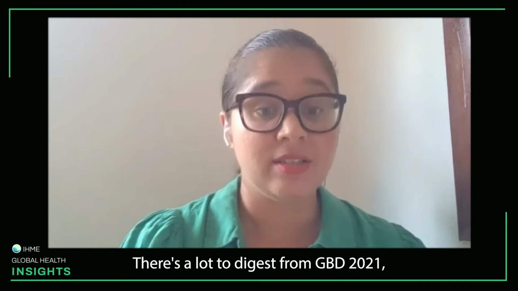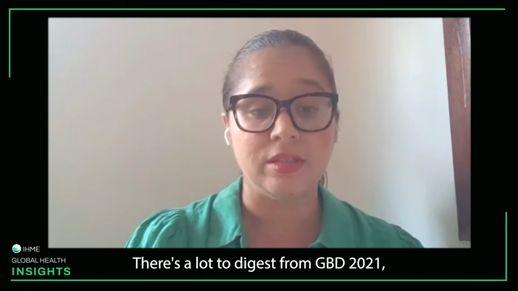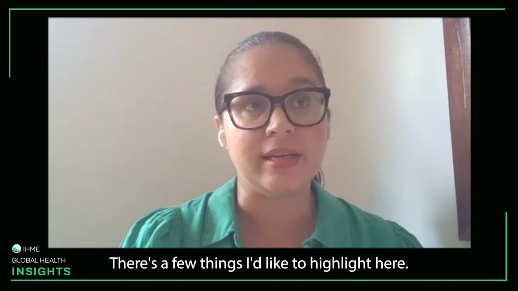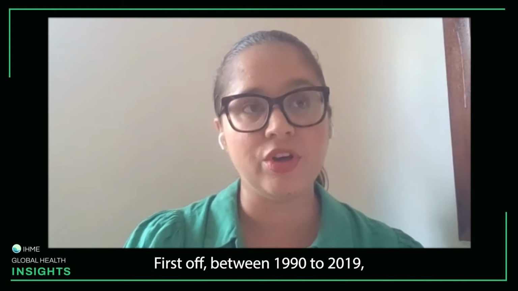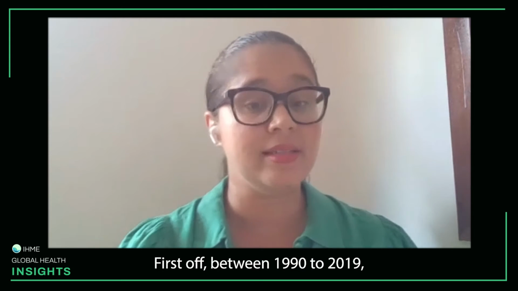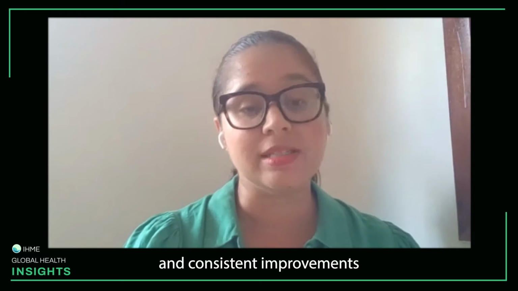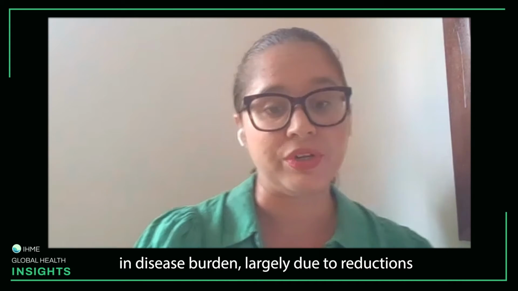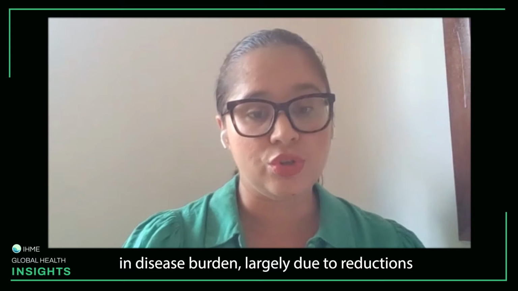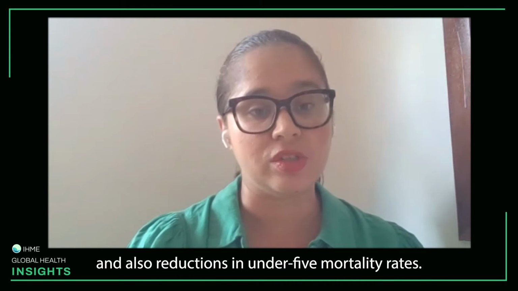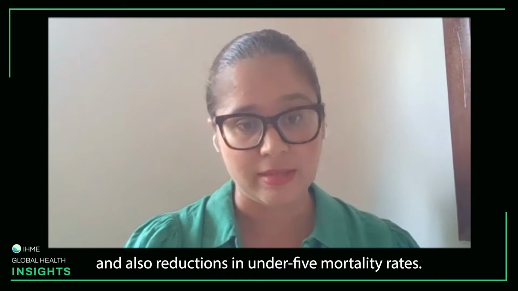There's a lot to digest from GBD 2021 in terms of trends in disease burden globally. There's a few things I'd like to highlight here. First off, between 1990 to 2019, we've seen rather encouraging and consistent improvements in disease burden, largely due to reductions in vaccine preventable deaths and also reductions in under 5 mortality rates.